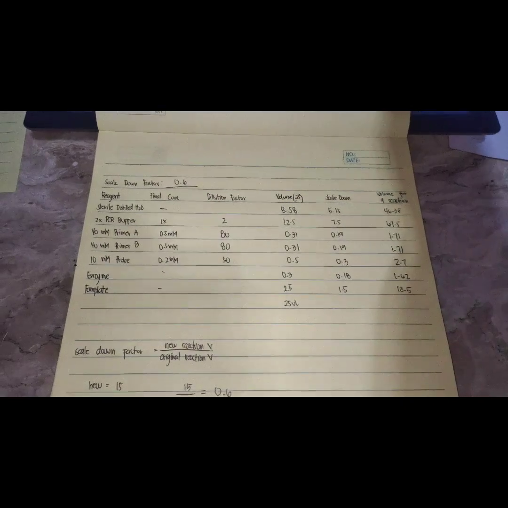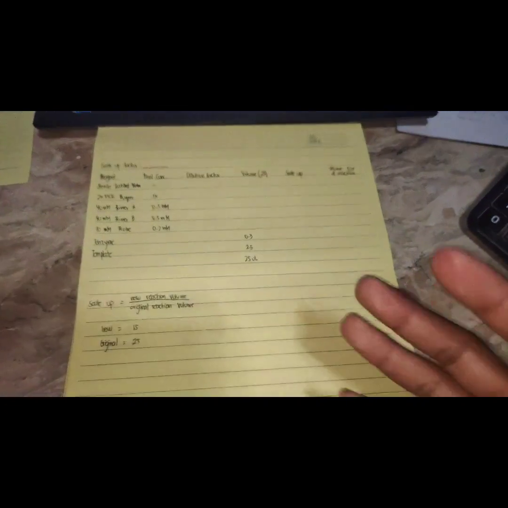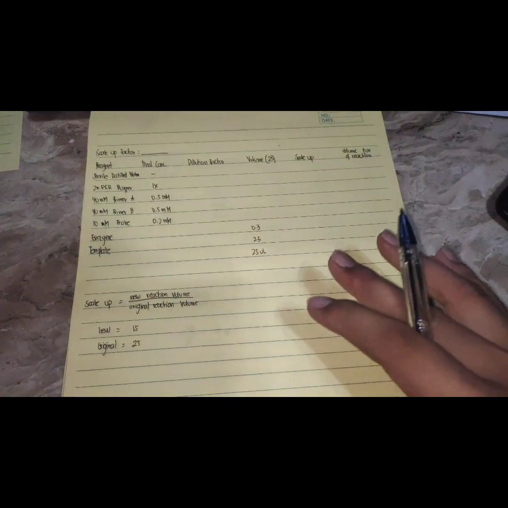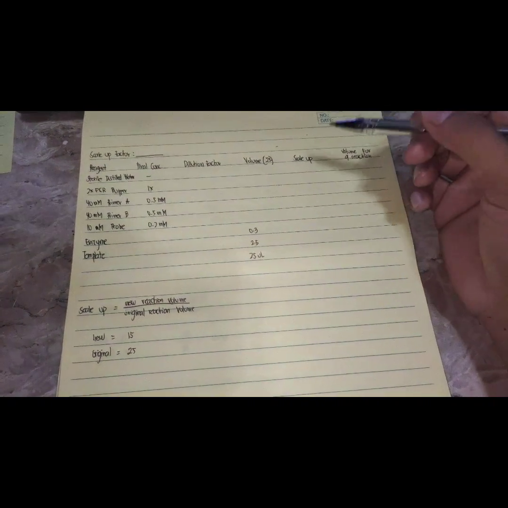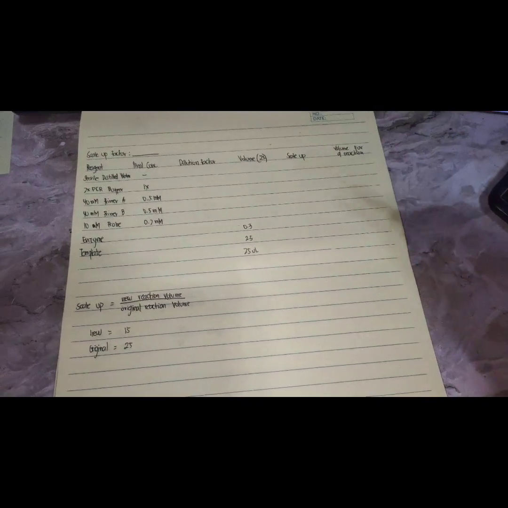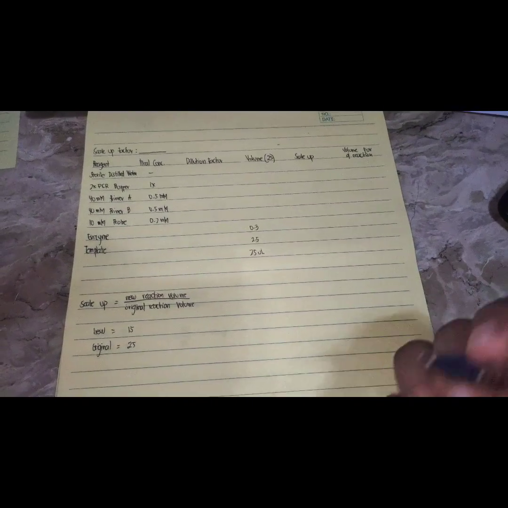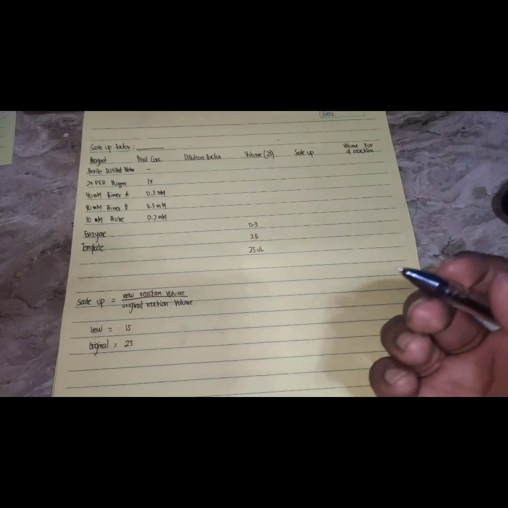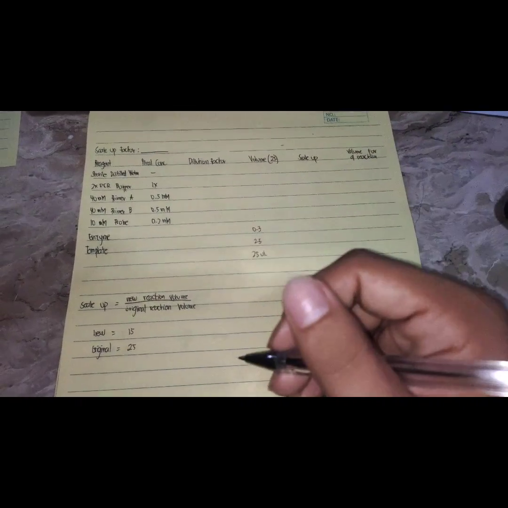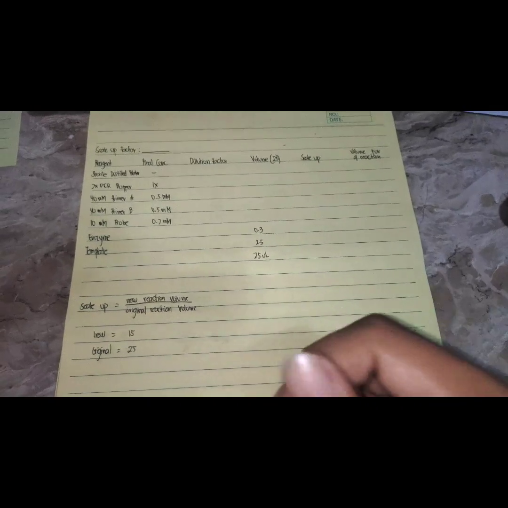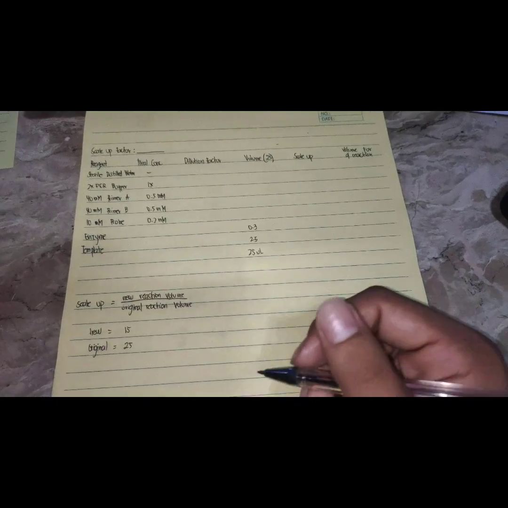Next table is the same, but this time we're going to use the scale up factor. So to get the scale up factor, we're just using the same formula. We're going to divide the new by the original reaction volume.